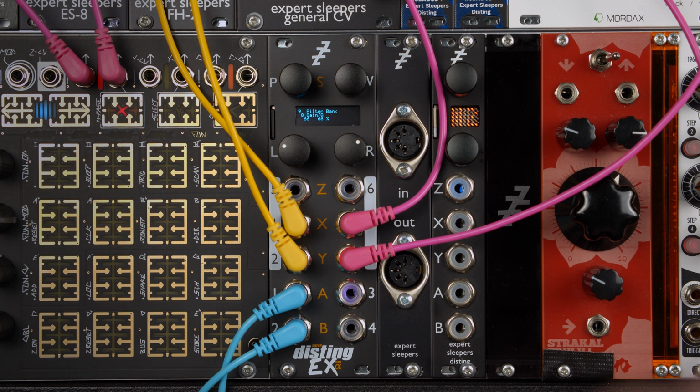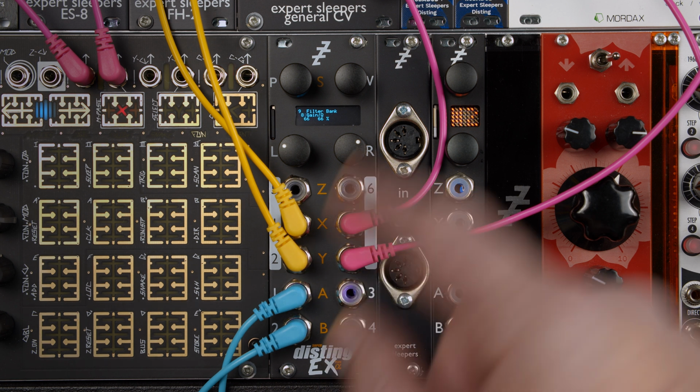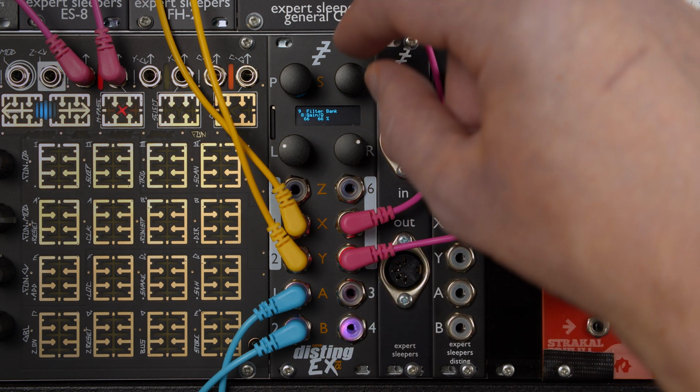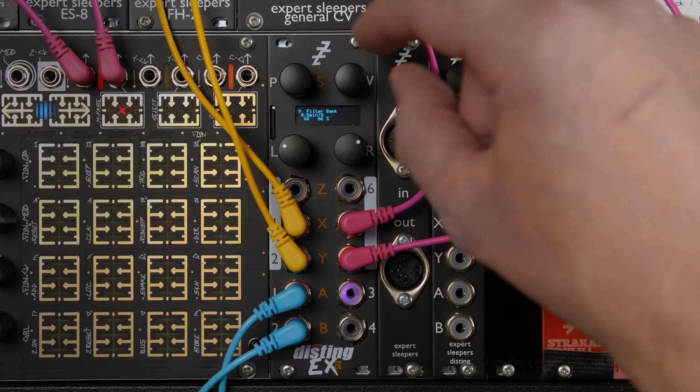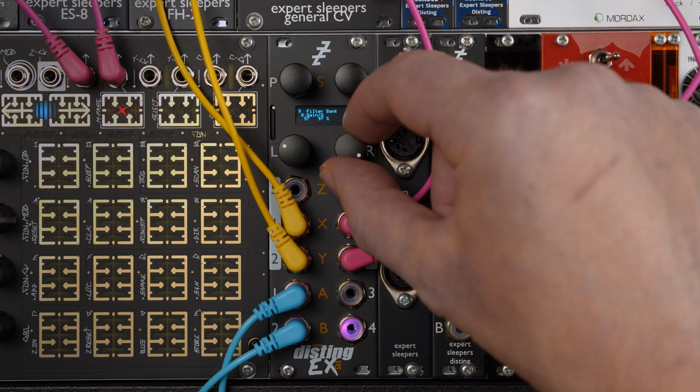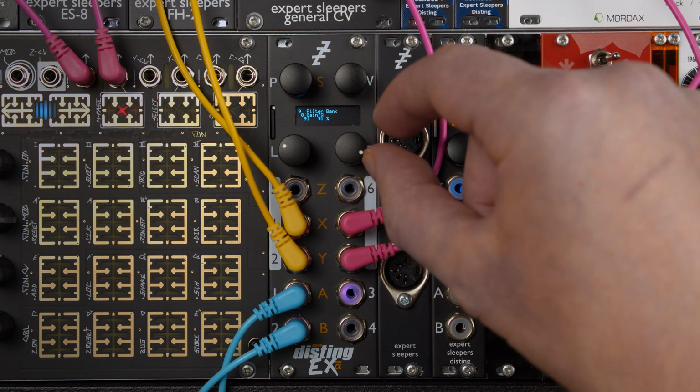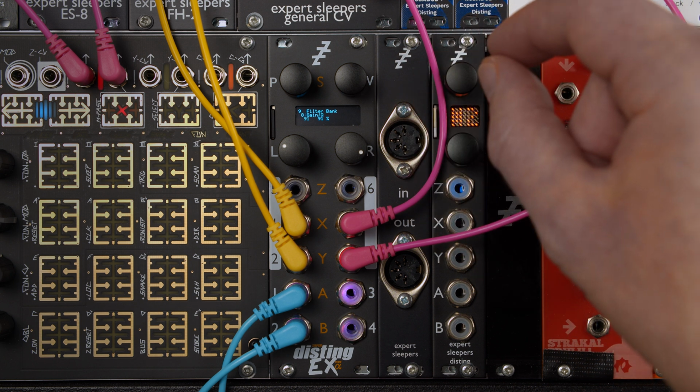So it's still our drum loop coming through as the basic source material, but the pitch being imposed on it comes from the resonators. Which is quite nice.